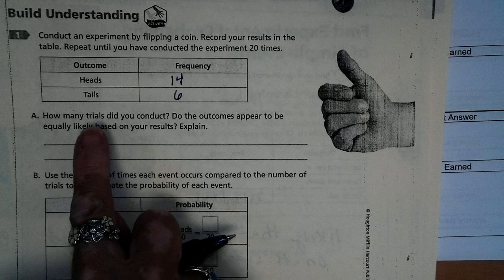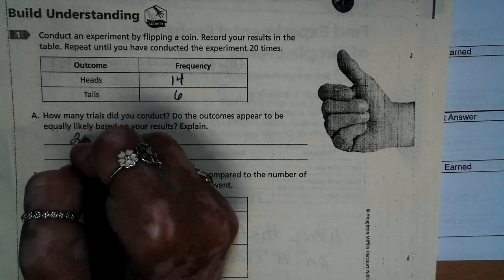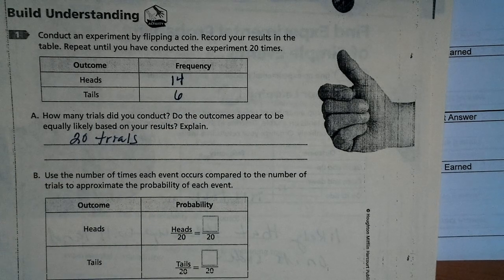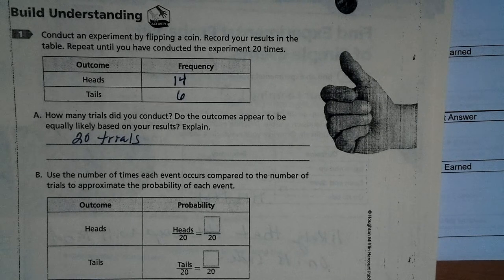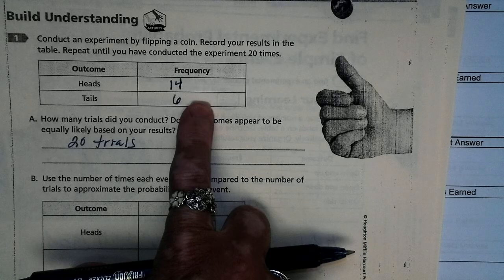All right, so the question says, how many trials did we conduct? So we had 20 trials, right? Because I flipped it 20 times. Does the outcome appear to be equally likely based on the results? Well, if you look, heads was 14 times, tails was 6.